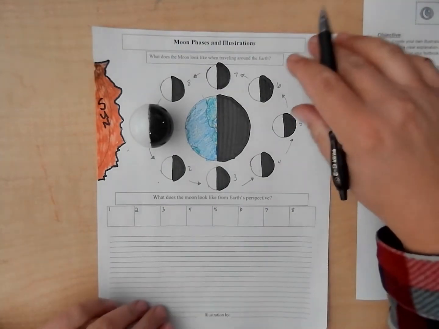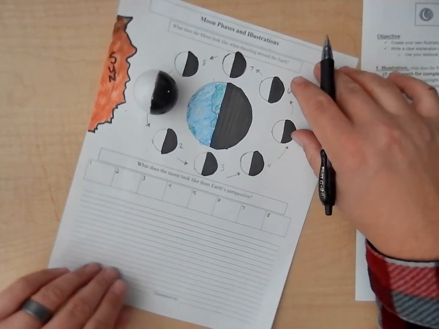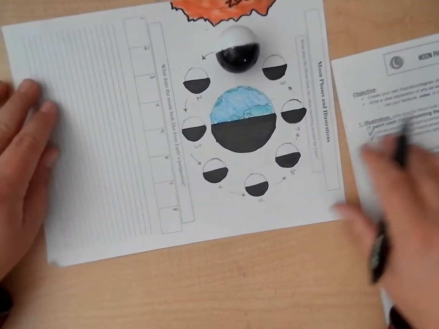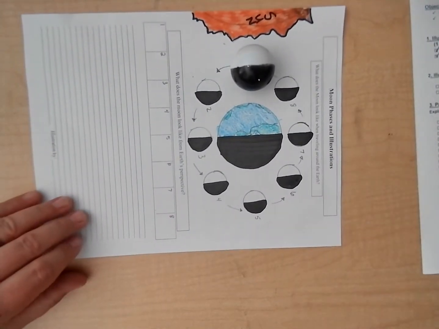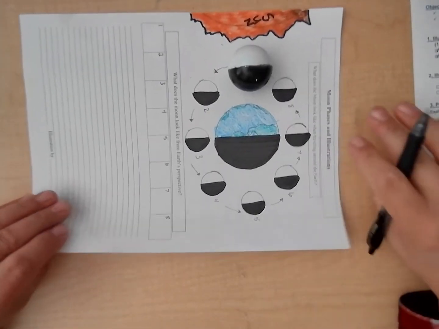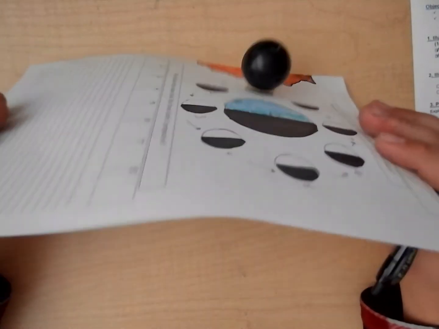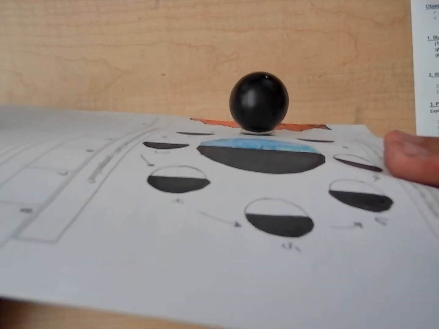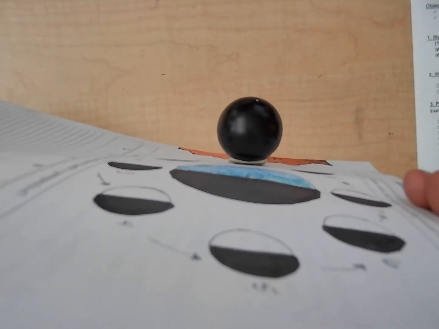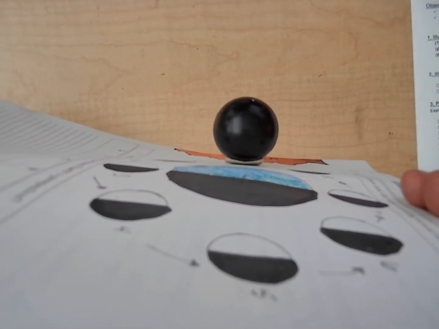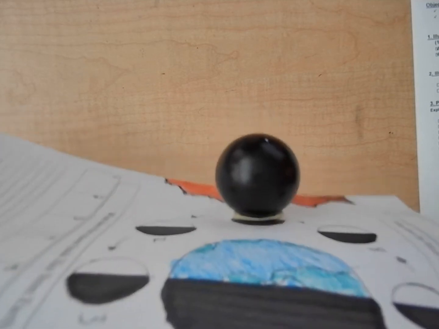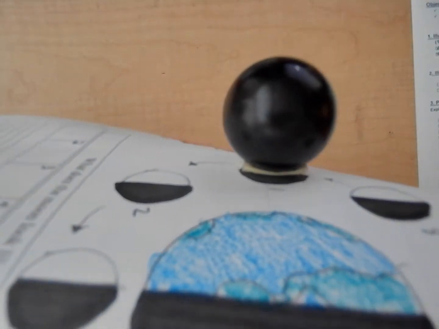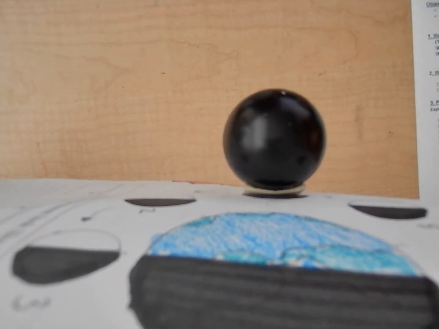And then I'm going to look from the perspective of Earth. So I'm going to have to get down probably low, maybe on my desk or something. I'm going to just tilt this thing up. From Earth's perspective, the view that you get is right there. Can you see that? It's a complete circle, and the whole thing is dark. If you were to look down from Earth's perspective, it would look like that.